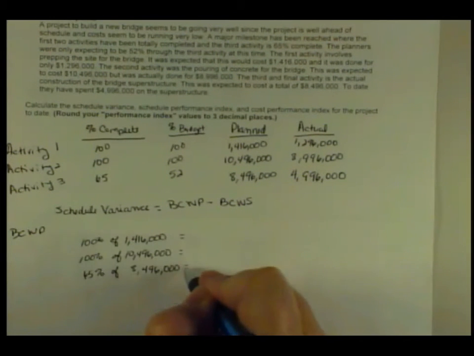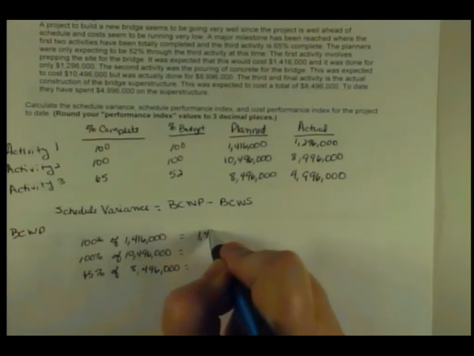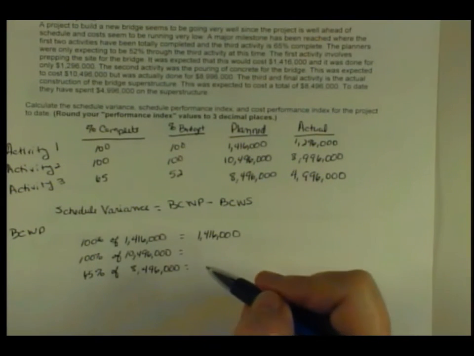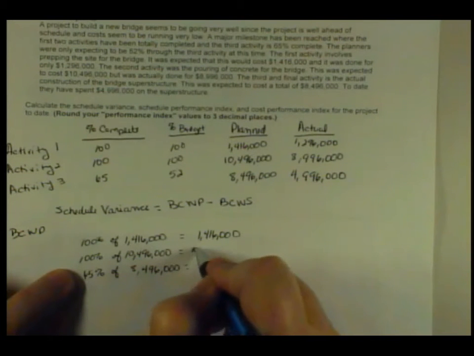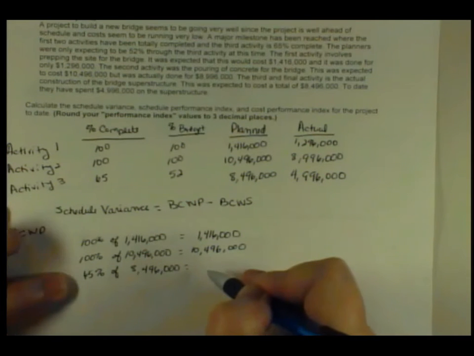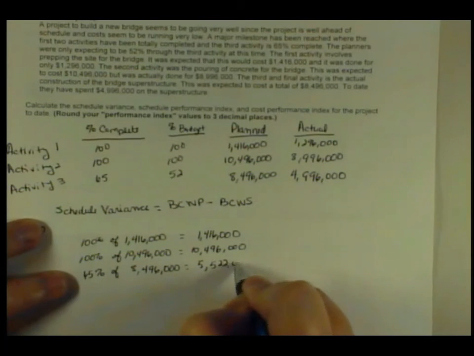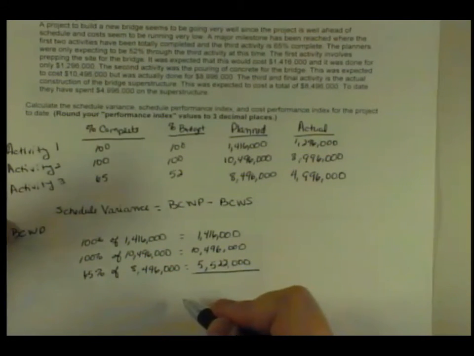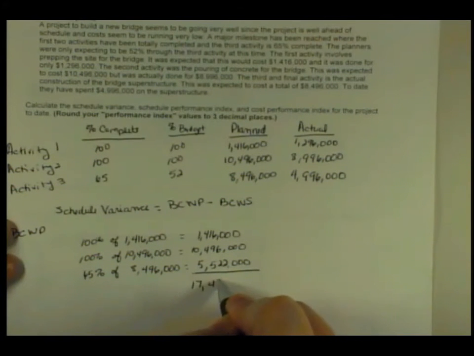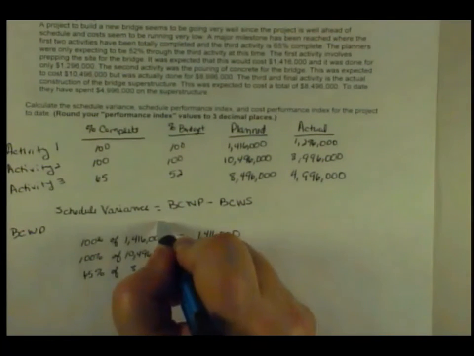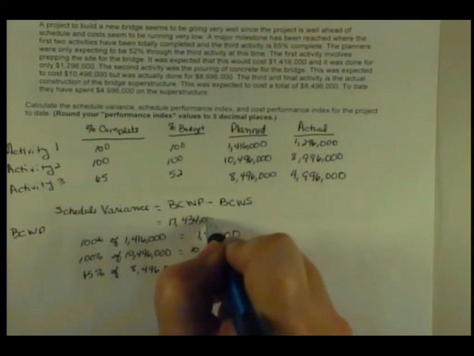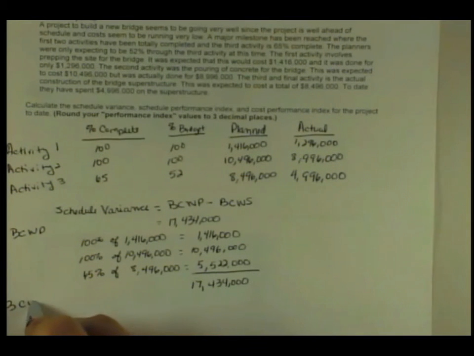So to finish that out, I do the math. 100% of $1,416,000 is $1,416,000. 100% of $10,496,000, and 65% of $8,496,000 is $5,522,000. And I sum those three up to get my total budgeted cost of work performed at $17,434,000. Okay? So I can put that in at $17,434,000, and I have to then calculate my budgeted cost of work scheduled, which is 100%, 100%, and 52%.